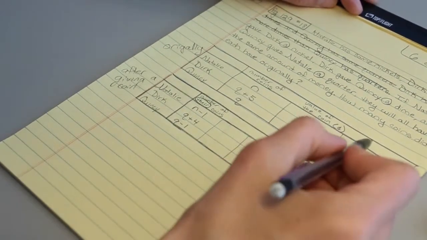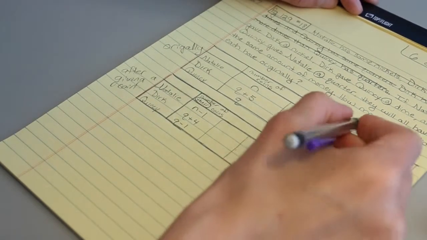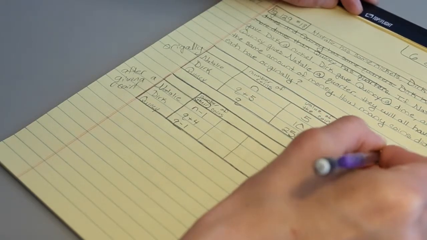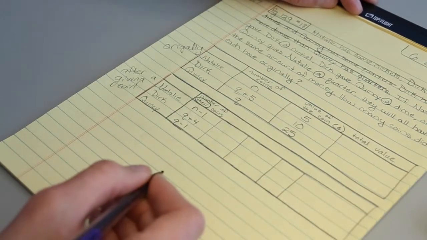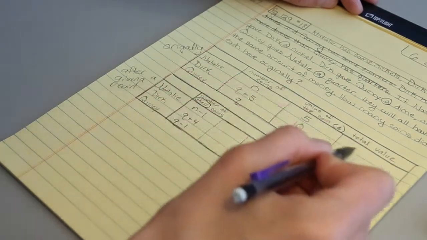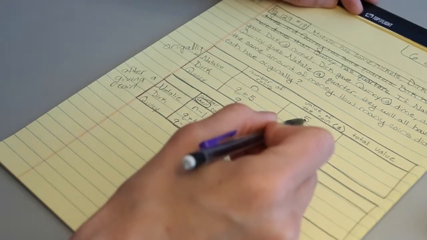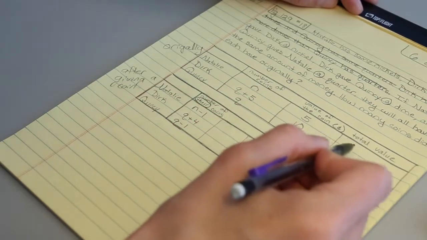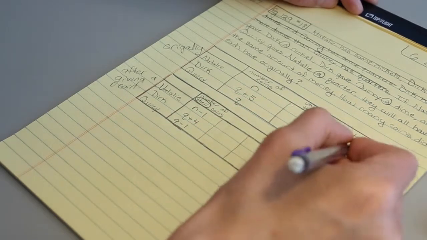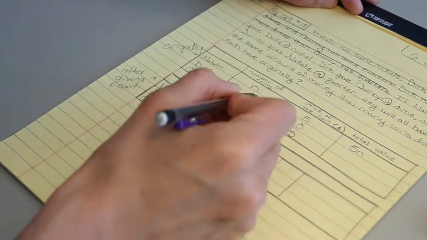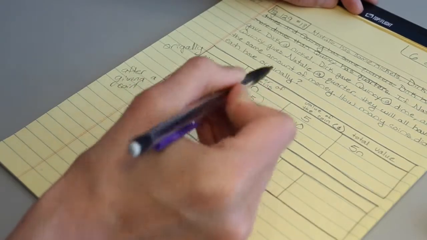Okay, on the first chart, last column, we're going to put the total value. To get the total value, you're going to take the number of coins they have and multiply by the value of each of their coins. So right here, I'm going to get 5n. Right here, it's 10 times all of that. So I'm going to use parentheses.